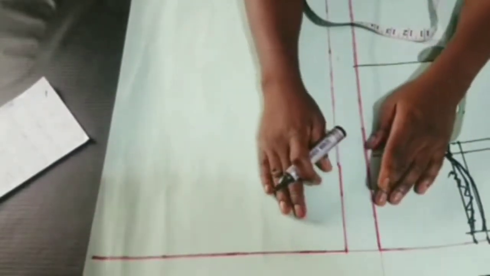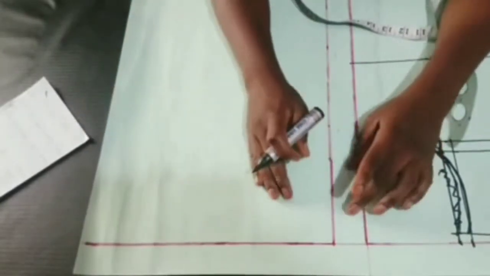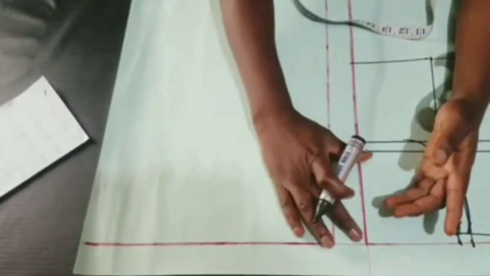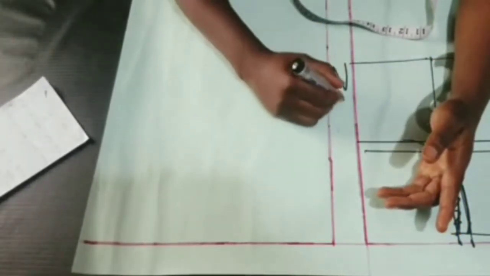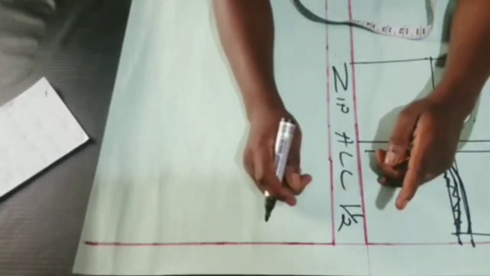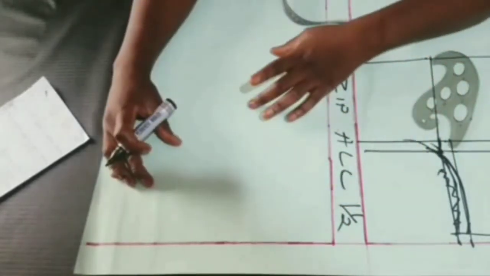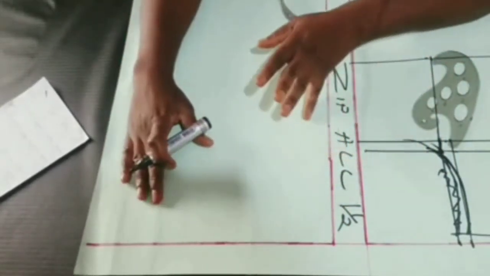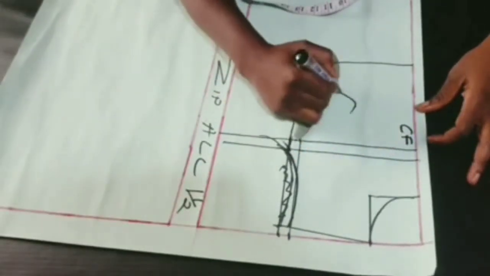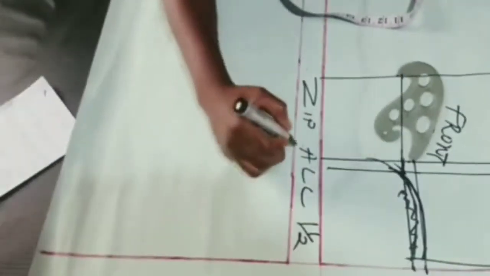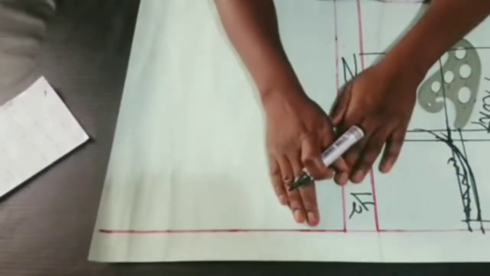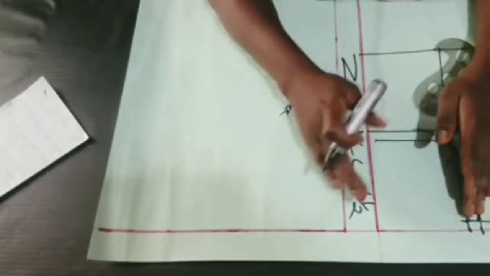So for your back pattern, you'll be needing zipper allowance. So this will serve as zip allowance of 1.5 inch. This part is joined to the back pattern, but this is zip allowance of 1.5 inch, and this is the center front, CF, for the front pattern. This is the center back for the back pattern. So the same process for the front, we'll be repeating it. For those that did not get the front, they will get it here.